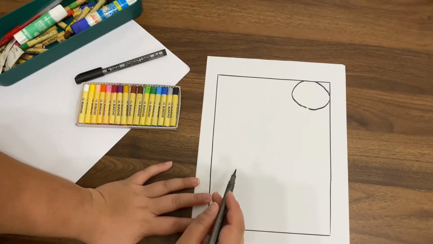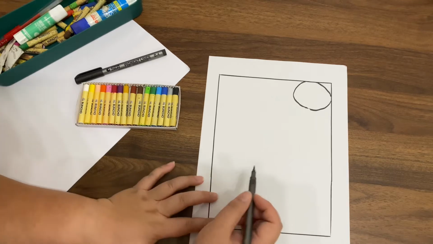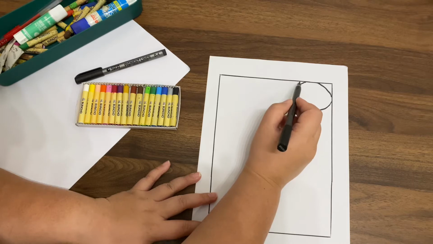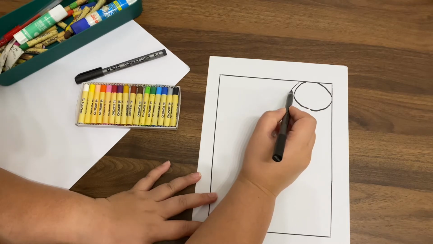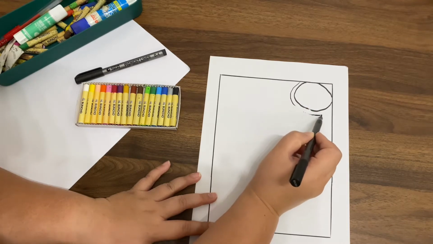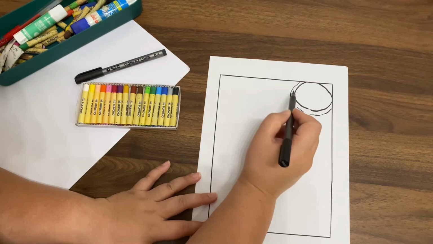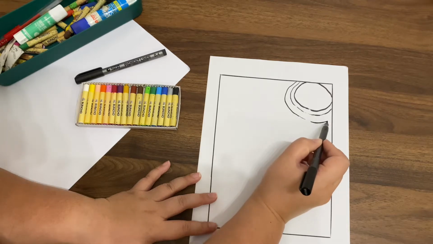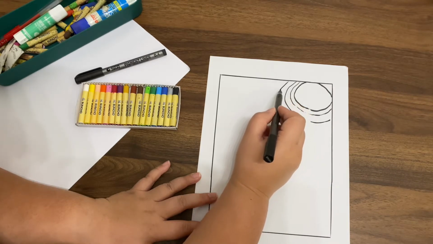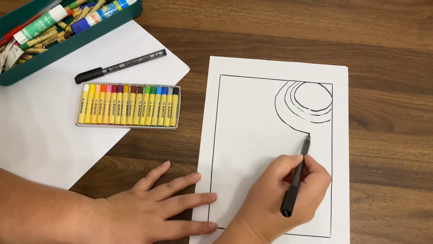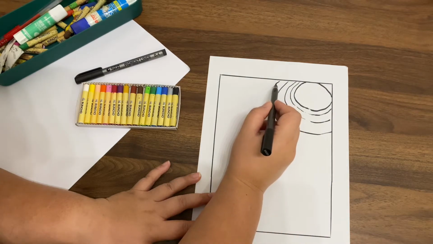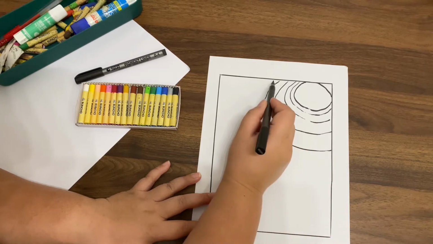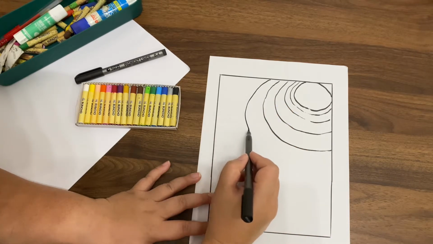And then after that, you can try to start drawing smaller circles around the first opening. Try to start with smaller circles, and then as you gradually go to the bottom of the well, you draw it bigger. Okay, bigger and bigger, just like that, all the way to the bottom.